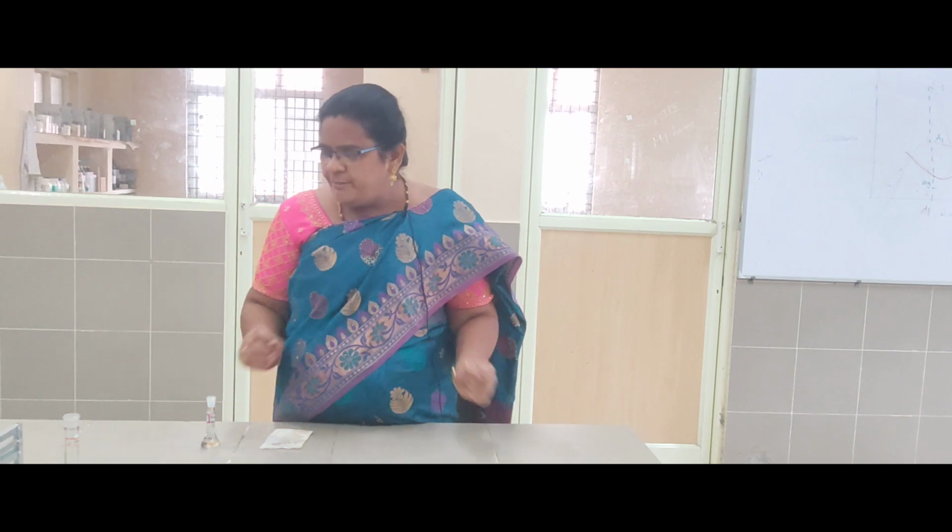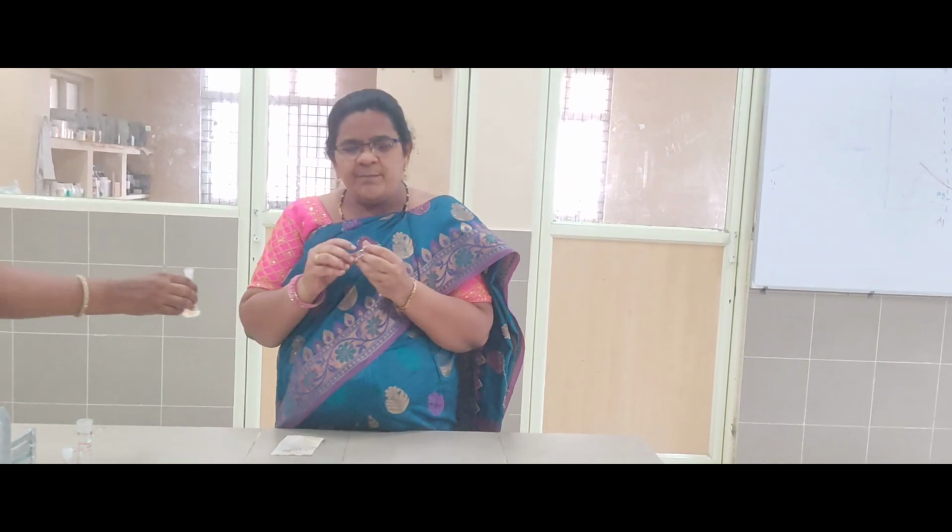Next, you have to prepare the test sample solution. This is the ampule. You have to break the ampule carefully and take 1 ml, which contains 25 mg of diclofenac as per the label.